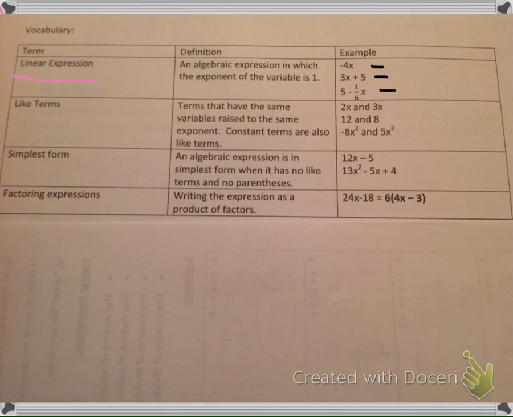The exponent of the variable, if you look here, is 1. Obviously there's not a 1 written there, it's a given that it's 1, but the exponent on those variables is all a 1. Just wanted to show you that, and these are all considered linear expressions.